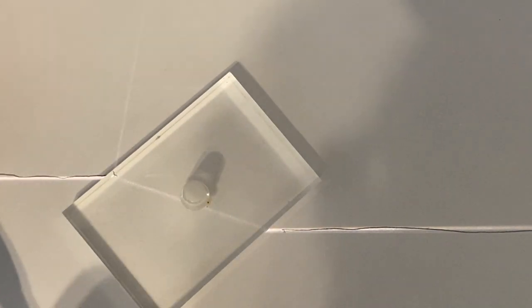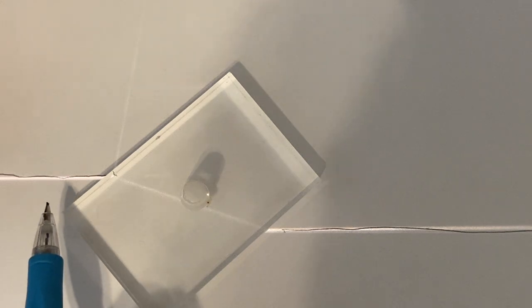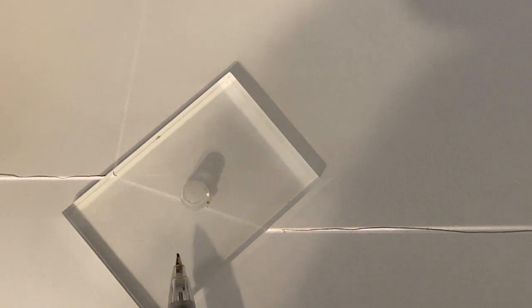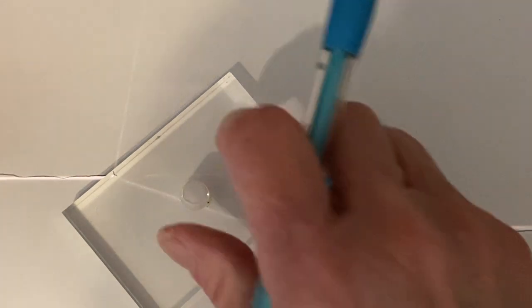So here's what's happening. Light is traveling, the wave is traveling through air, which means it's pretty fast. It's hitting this substance, which is transparent, so it can go through it, causing it to slow down, and that makes it bend. And when it comes back out here, it speeds up. And we can get all sorts of kinds of bends.